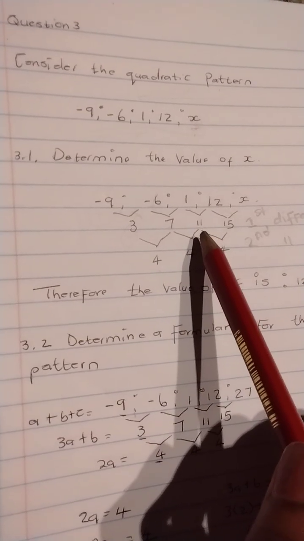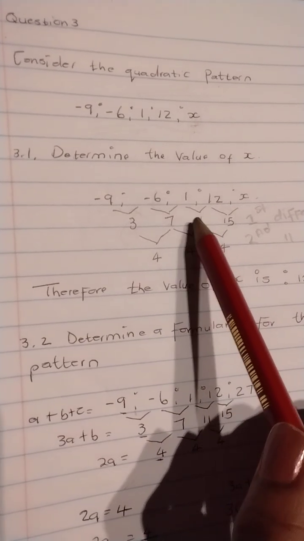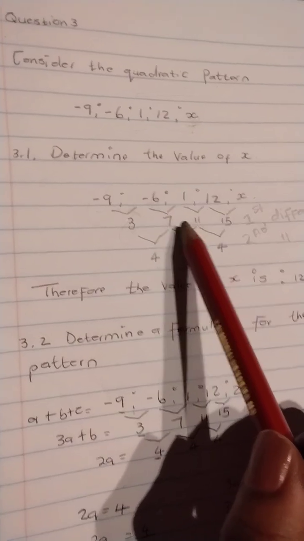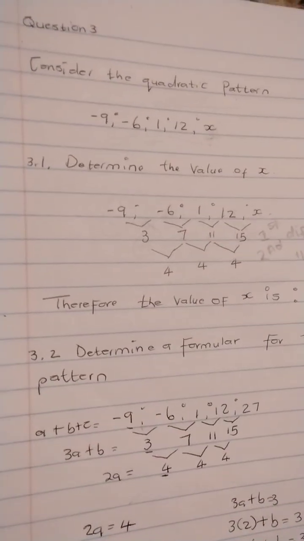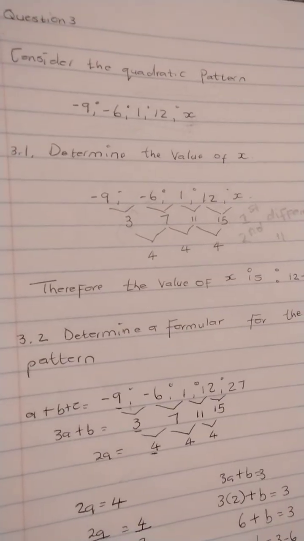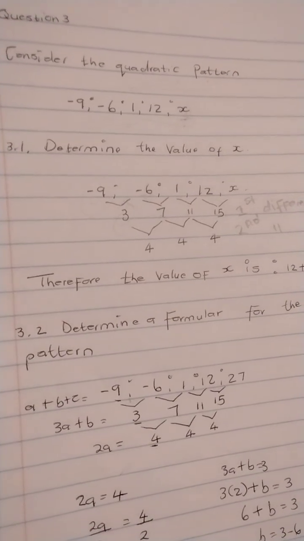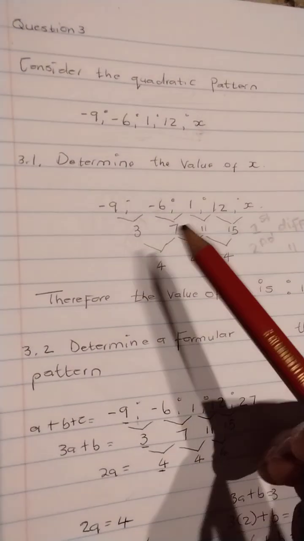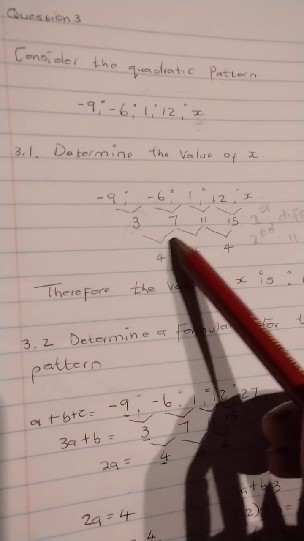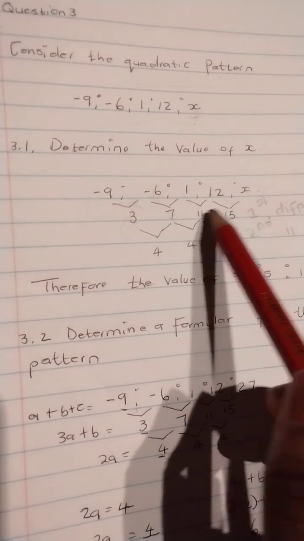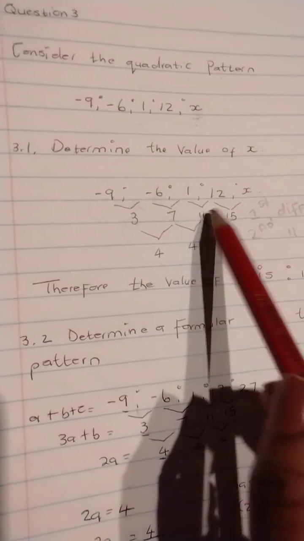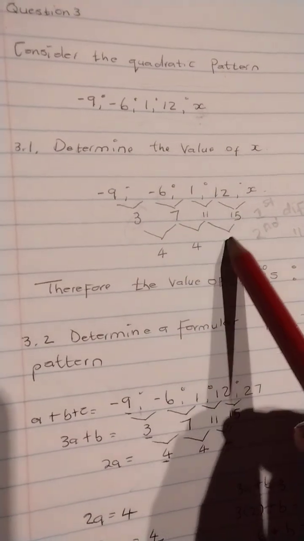And the difference between 11 and 7 must equal the difference between 7 and 3, right? Meaning the difference is constant. With a linear pattern or an arithmetic pattern, the difference is constant. That's why our second difference, for all the differences between these values right here, is 4.